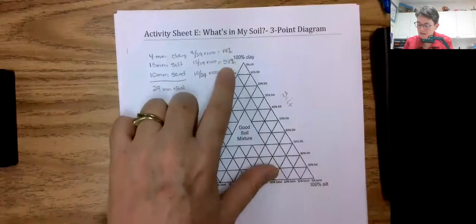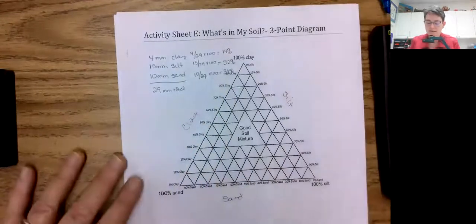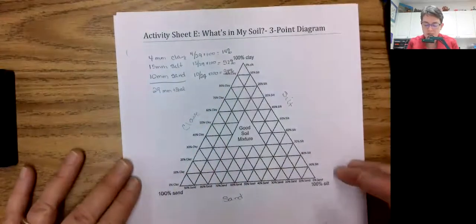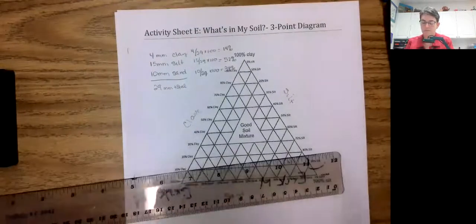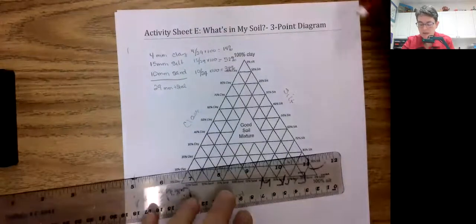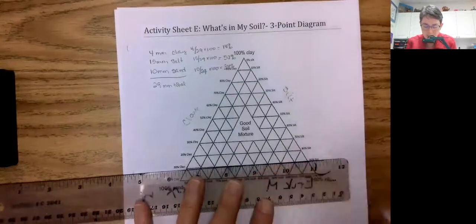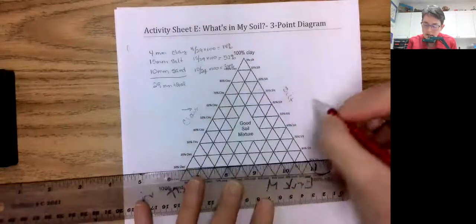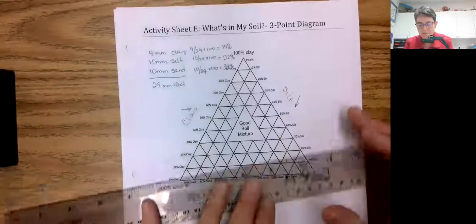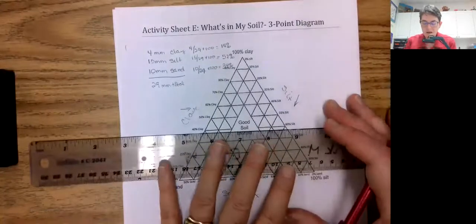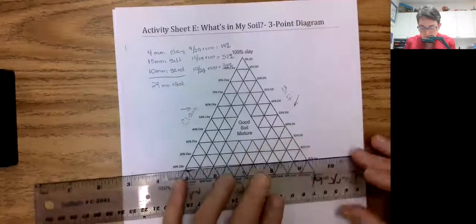And again, just like before, I want to add these up. 14 plus 52 plus 34. All right, we got 100. So I feel confident I'm good to go. 14% clay. I like the blue one. All right, so there's 10% clay. Oh, this one doesn't have my arrows. Clay goes that way, silt goes that way, and sand goes uphill that way. 14% clay. All right, so there's 10% clay, there's 20% clay.